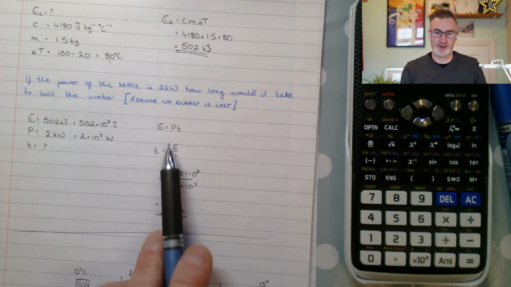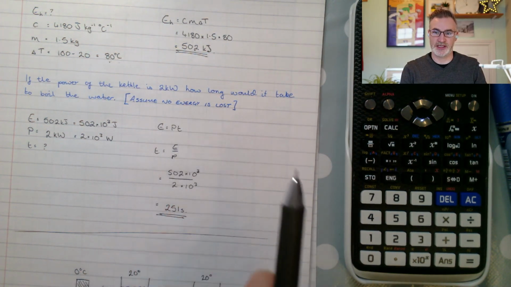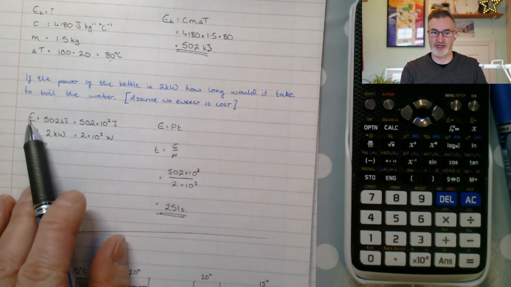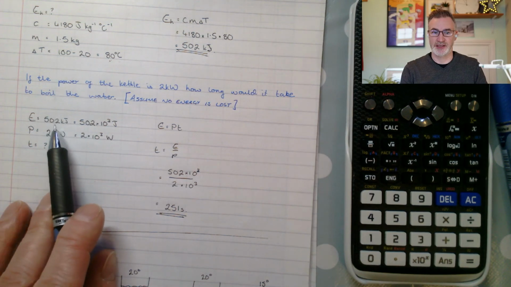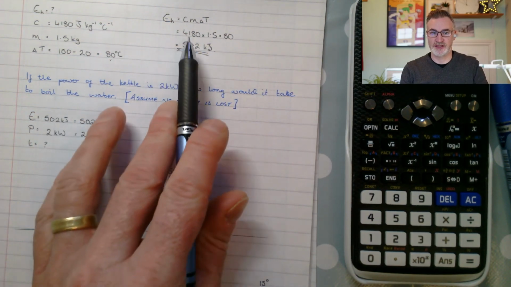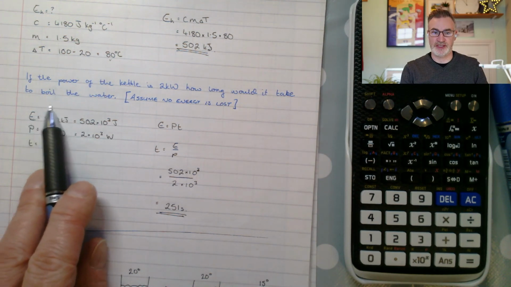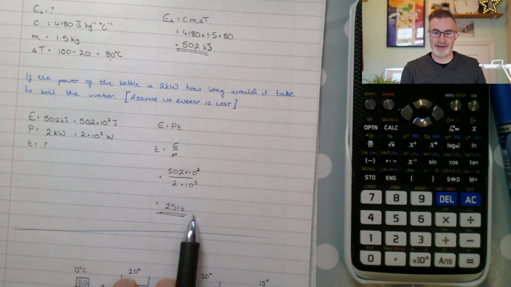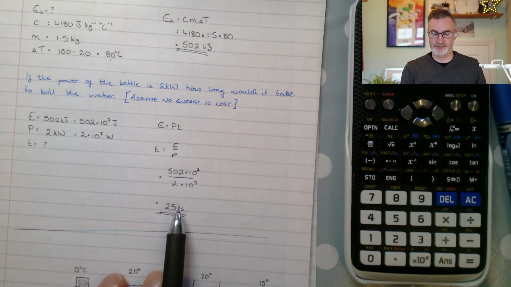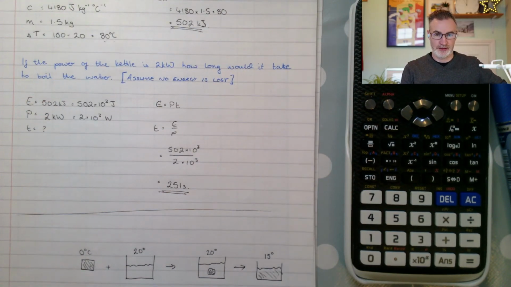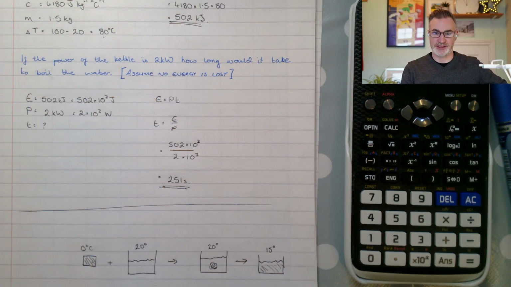Because we're going to get some energy loss, i.e. some of the heat is going to escape into the surroundings, we're going to have to provide more than that energy, because we're going to lose some of it. So in practice, we're going to need more of that energy, so this time here will be longer. Okay? And that is the principle of conservation of energy.